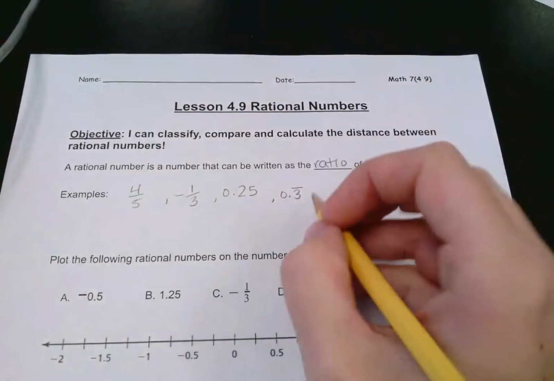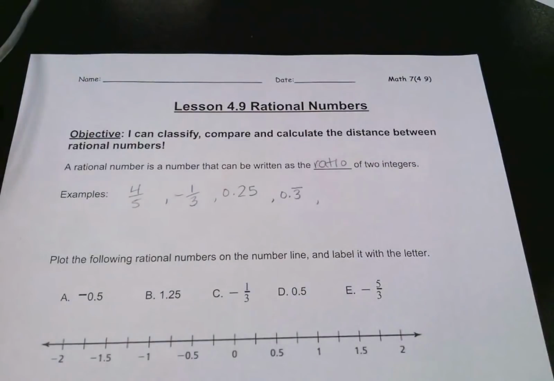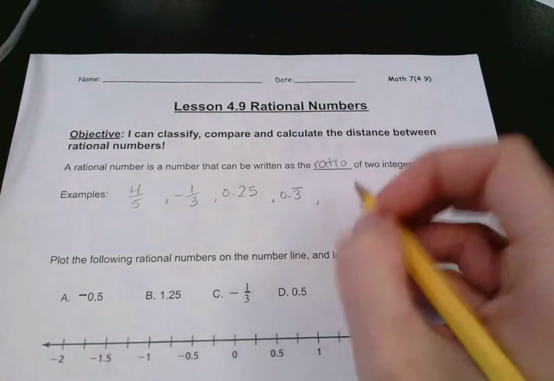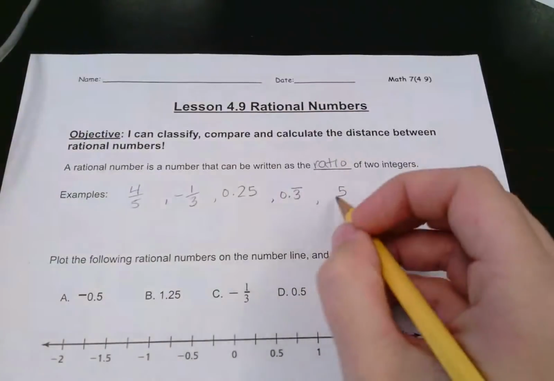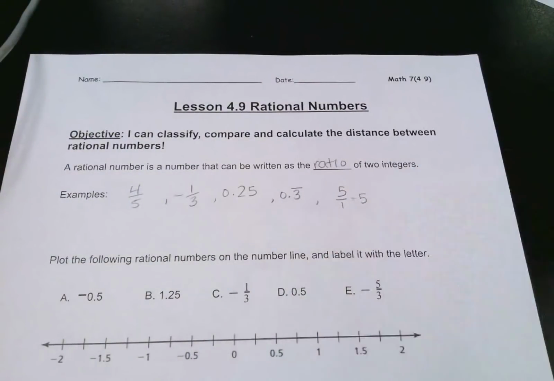And what about whole numbers? Let's see. Is 5 a rational number? Well, can I write 5 as a fraction? Yeah, that's really the same as 5/1, which is just 5, right? So if you think about it, any number that we've talked about so far this year in math is a rational number, because it's a comparison of two things and we can always write it as a fraction. Okay, so what we're going to do today is compare and classify them.